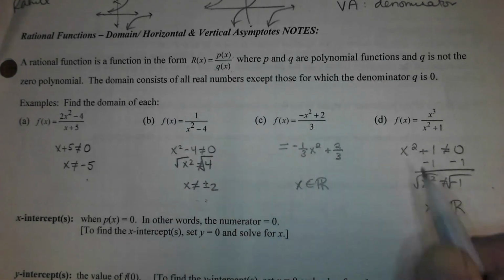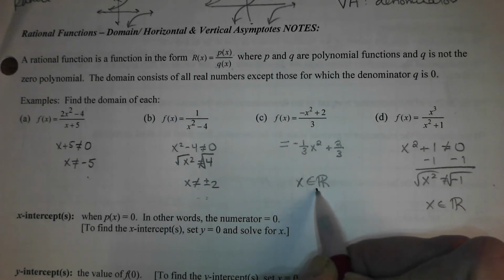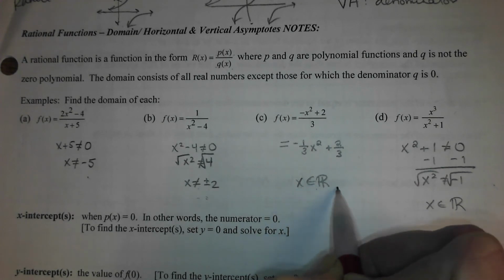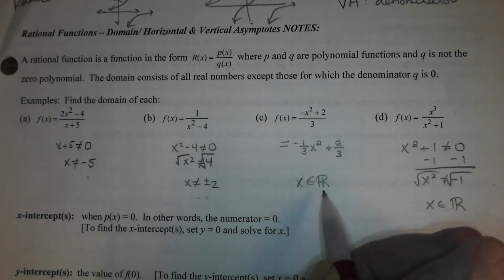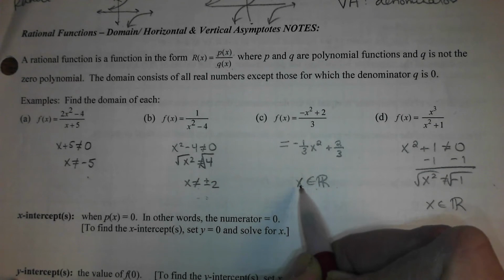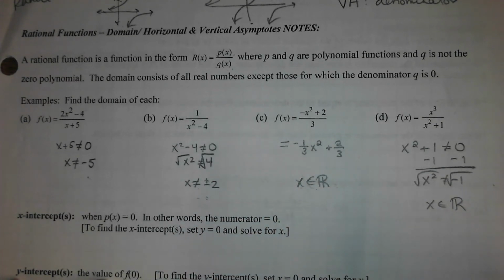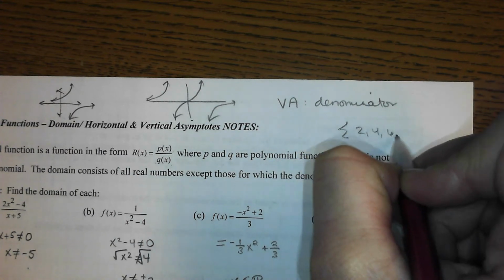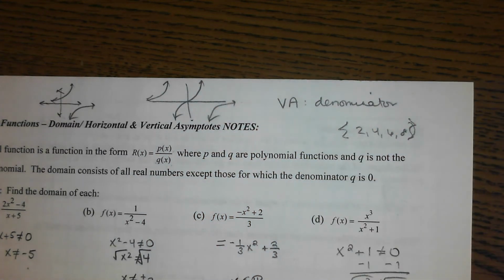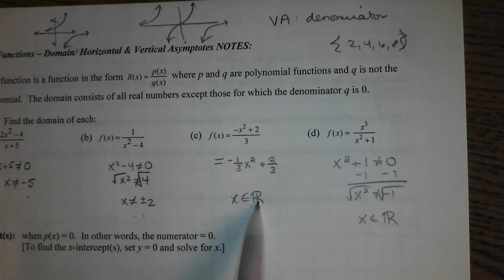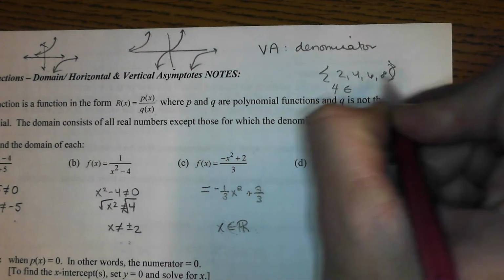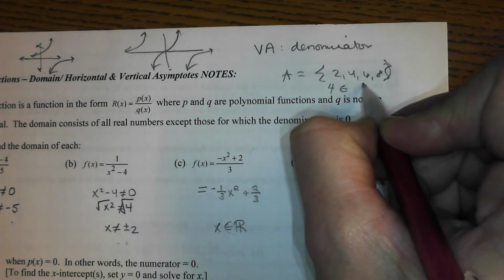Element of. That symbol means is an element of. It just means that x is in the real number system. So x can be any real number. The real number system is like a set. So this is saying that x is an element of the set of real numbers. If I gave you a set of numbers like 2, 4, 6, and 8, a set of numbers is just like a list of numbers. And this is the set of any real number. So there's an infinite kind of list there. But I would just say that 4 is an element of this set. If I call this set A, I'd say 4 is an element of A.